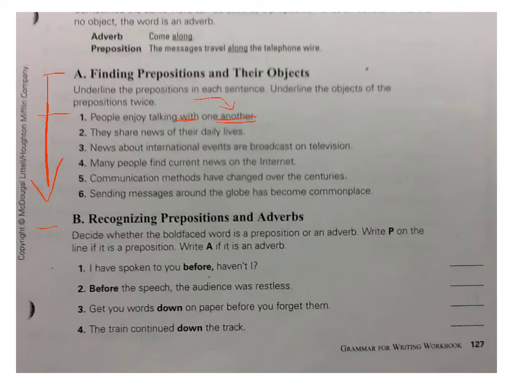Now, remember I told you that in order for a preposition to actually be a preposition, it has to have an object. You have to be able to say, what is that preposition telling us about? So here in number 1, it says, I have spoken to you before, haven't I? Now, before is the word that we're looking at here because it's bolded, and you have to decide whether that's a preposition or an adverb. So have a look. Can you tell before what? I have spoken to you before what? Since there is no object here, we can't say it's before something specific. That makes this an adverb.